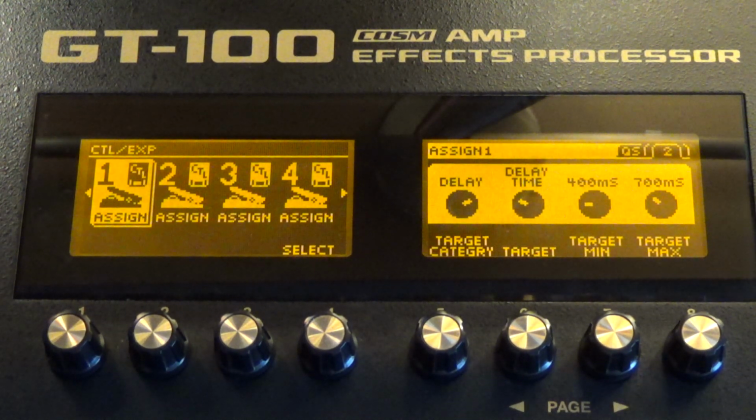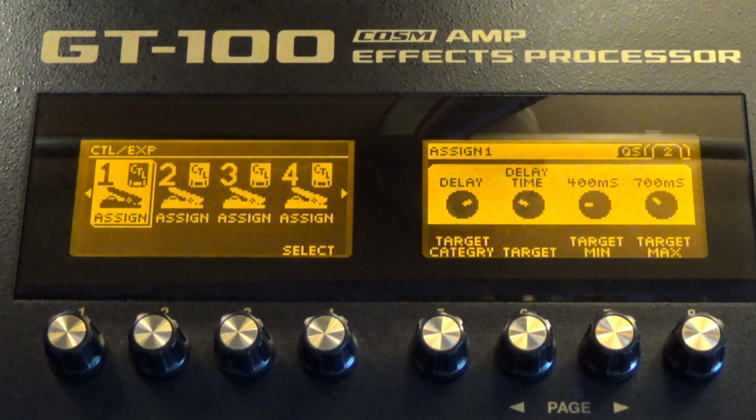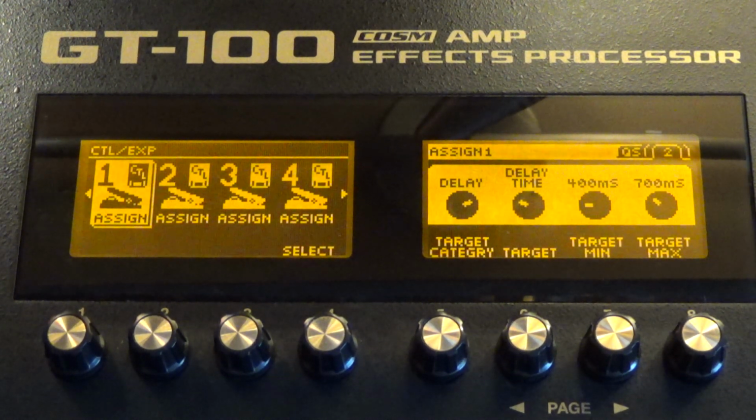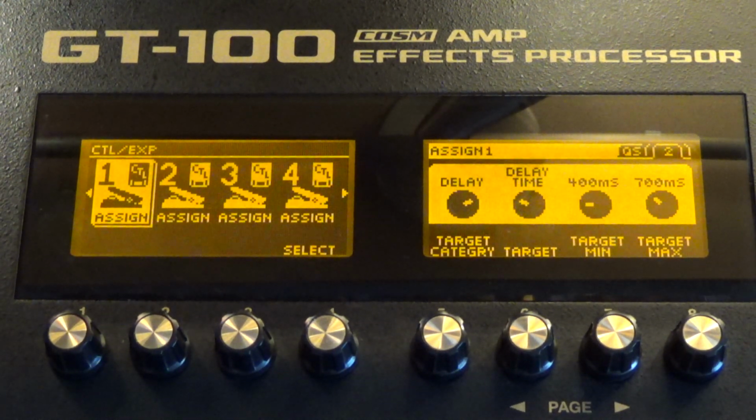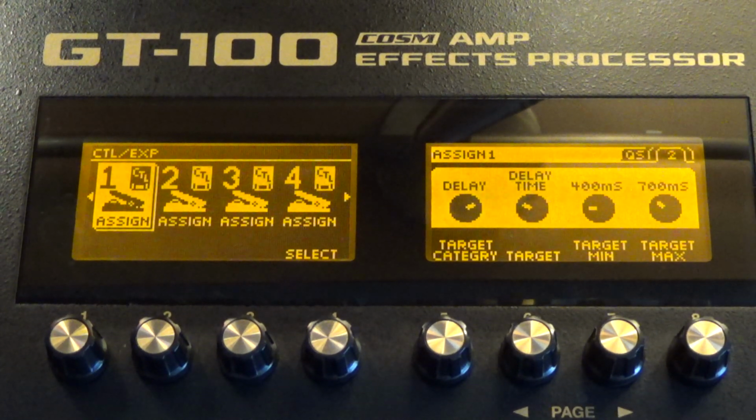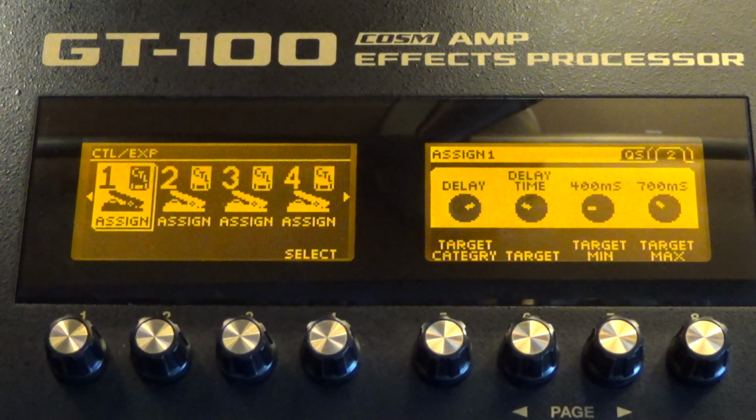And that's just going to give you a lot more tonal options, because you can have your manual mode set up here, but you can have a lot of different assigns put on it in order to shape that manual mode sound to whatever you like.